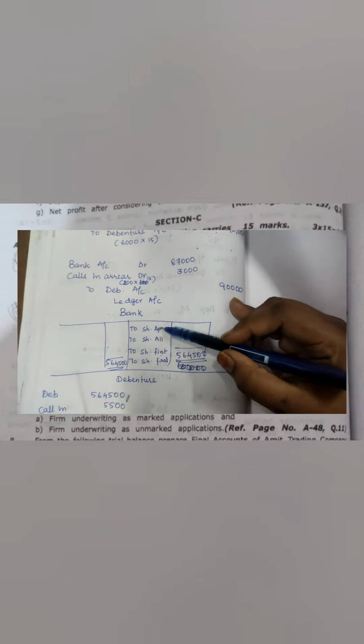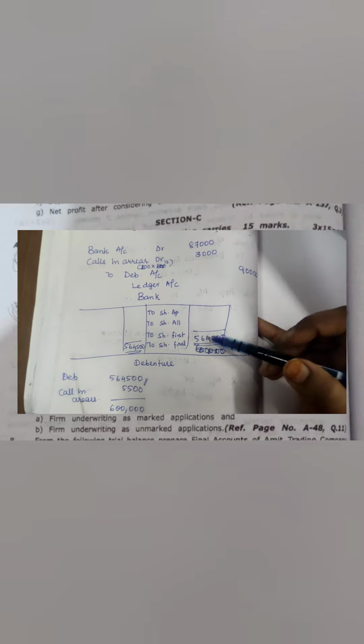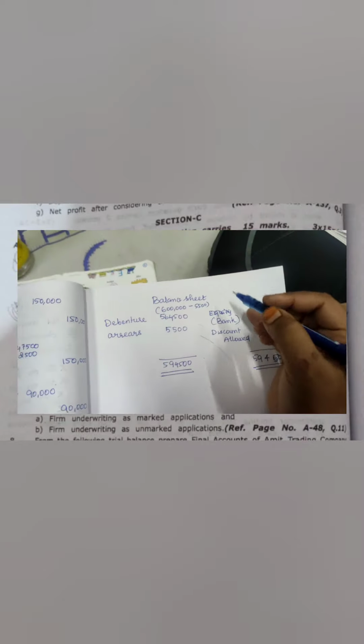These all are the main important entries; we will make the ledger account. First, if we take the bank account, we will take share application, allotment, first call, final call, all the money. When we tally it, we get a total of 5,64,500. And in debenture also, the overall debenture is 6 lakh, but if we remove calls in arrear, we take 5,64,500. By that we need to make the balance sheet.